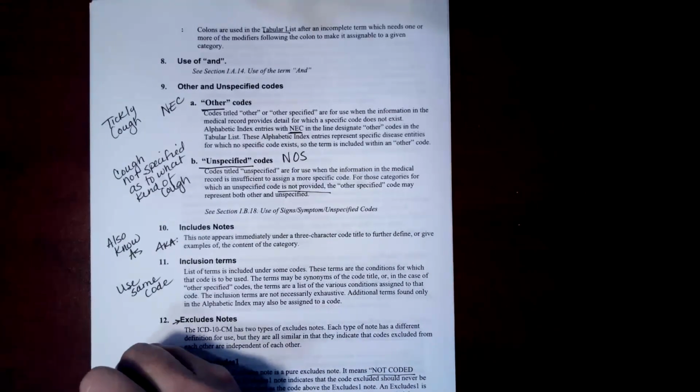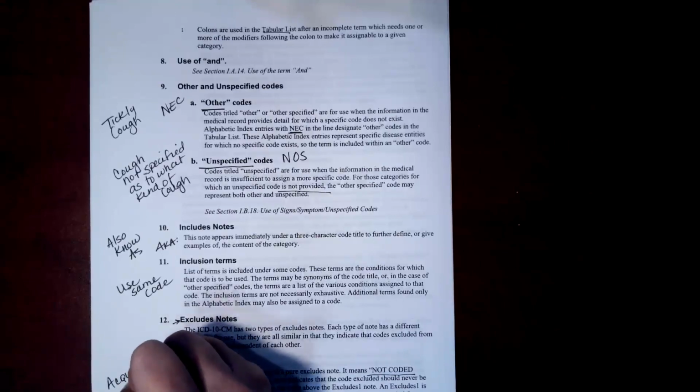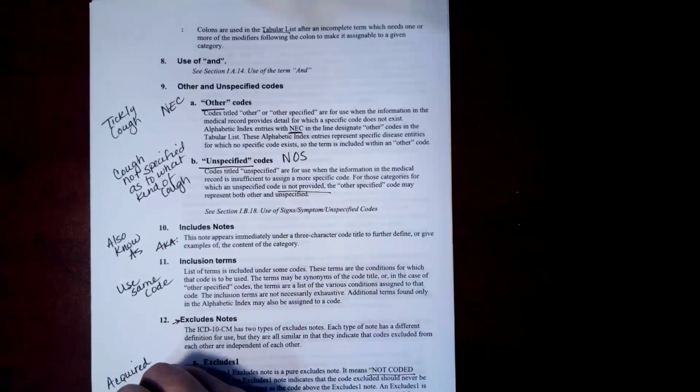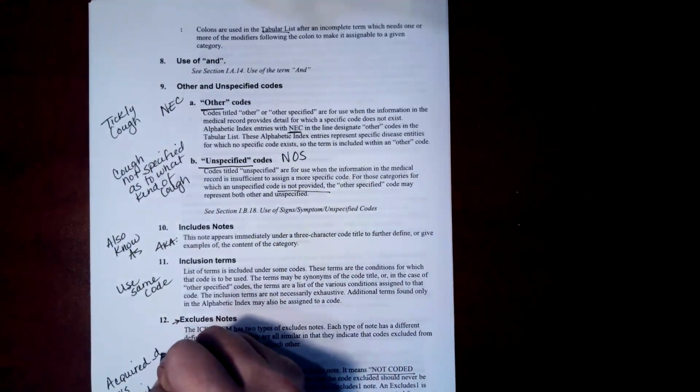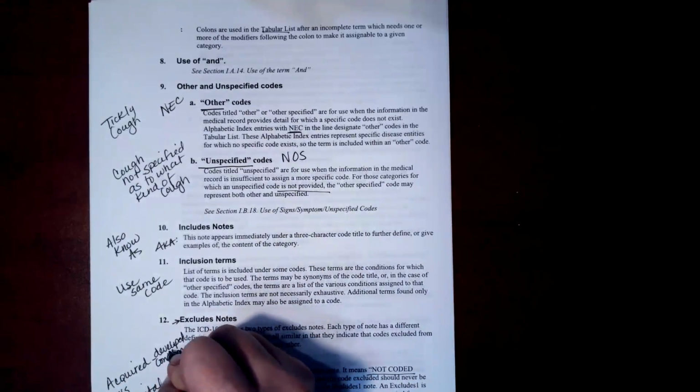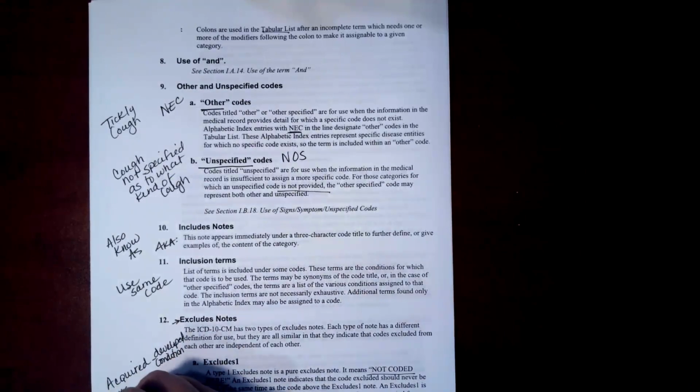The word acquired versus congenital. Congenital means that you were born with it. Acquired means that you developed it. You can't acquire it and be born with it. You either acquired it or you were born with it.